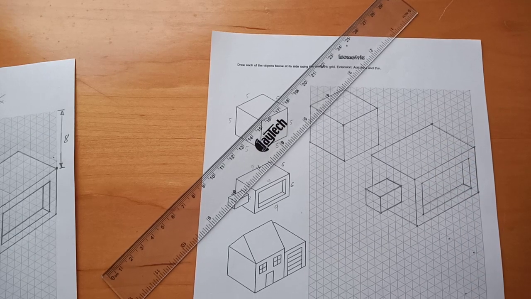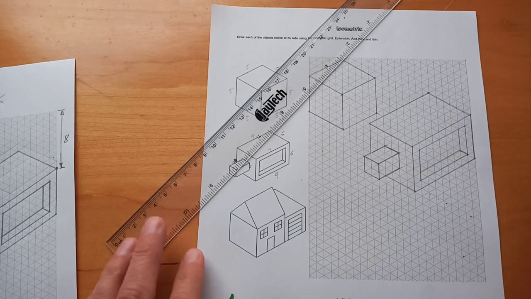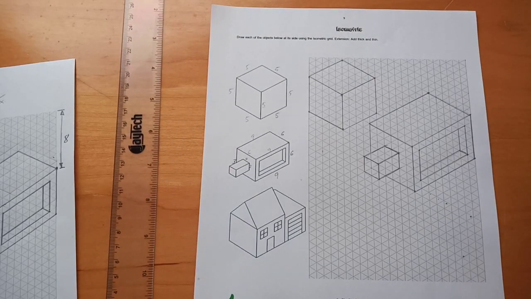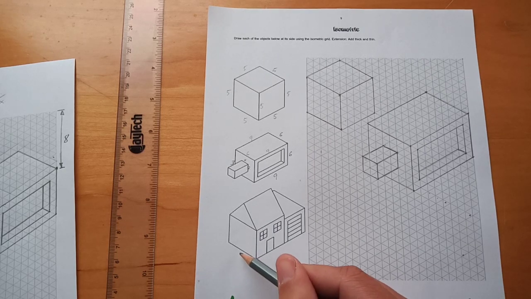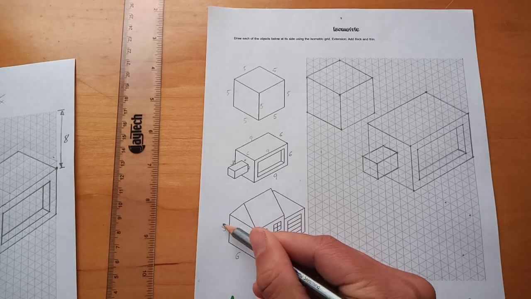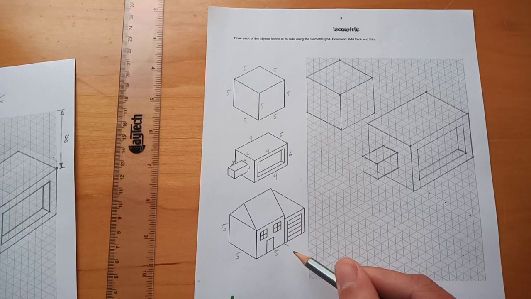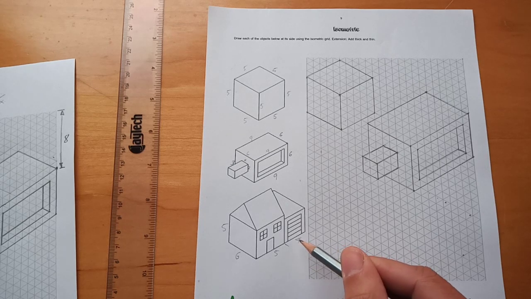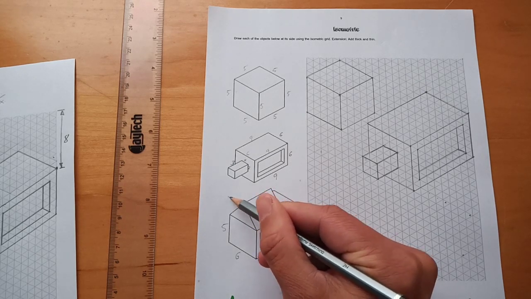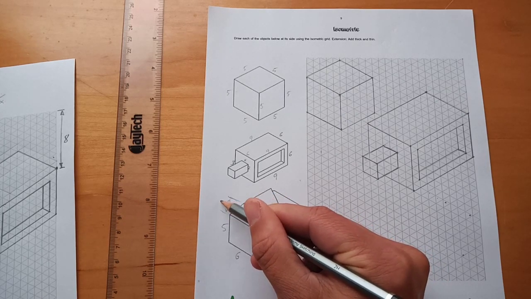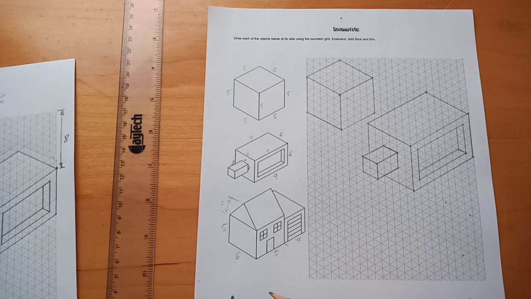So obviously I've drawn the second shape on there, so now we're going to move on to the house. So the house, we're going to start off with the datum point down there. We're going to do the house 6 along the base, 5 high, 5 along the front, just the edge of the garage. We'll do the garage 4 wide along there, and the roof we will do 3 up from there.